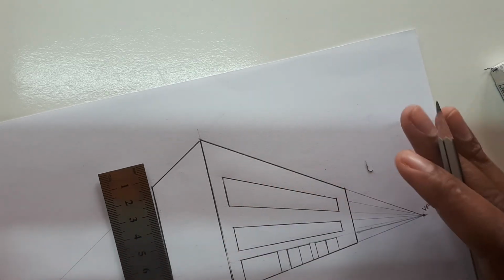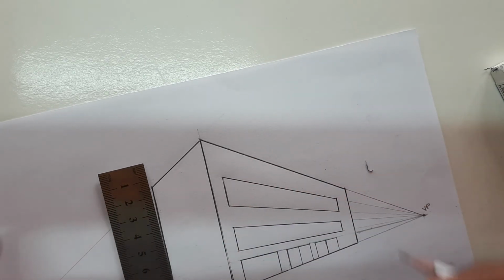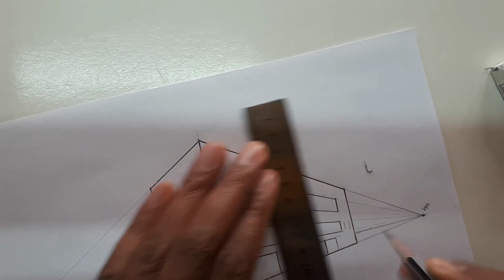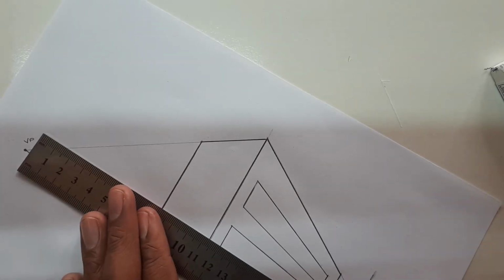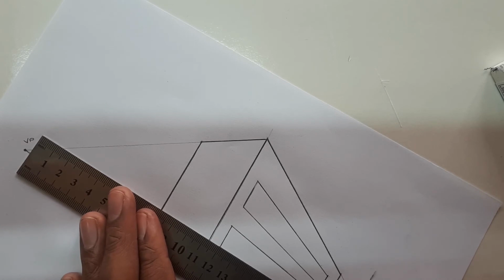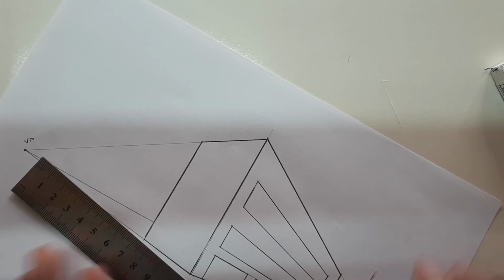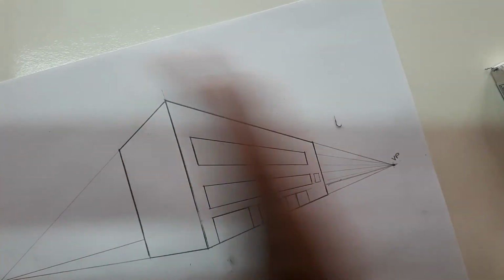There's so much that you can do. There are so many details that can be added. If I wanted, there could be one more window there. I already have the perspective lines there, so that window is already guided by those perspective lines. So I have a window there. Okay, so the part of the building is done.